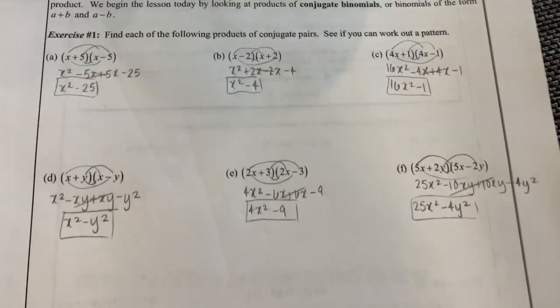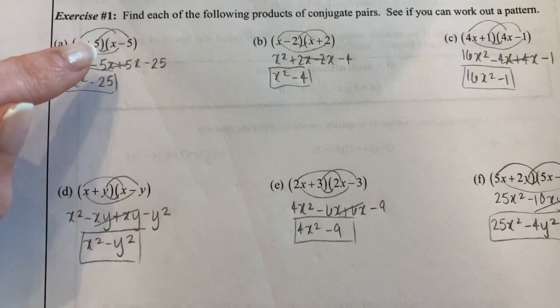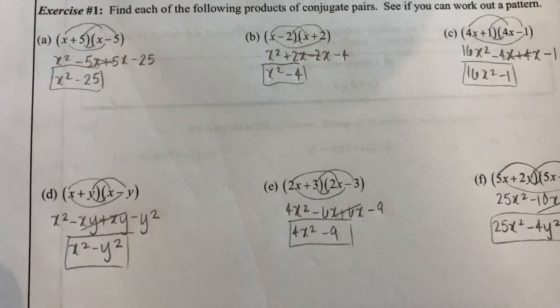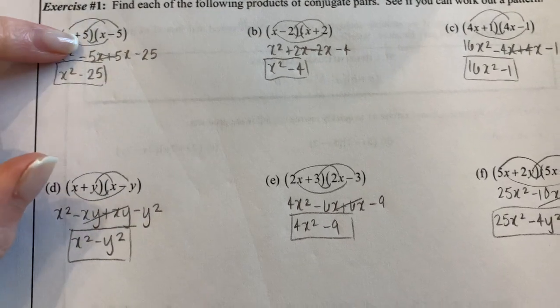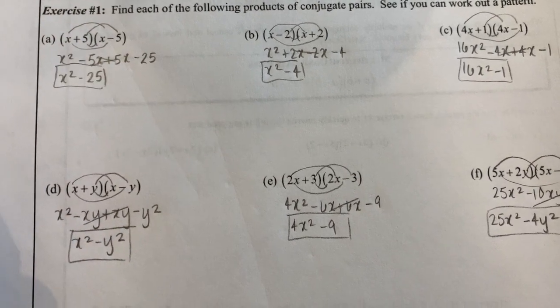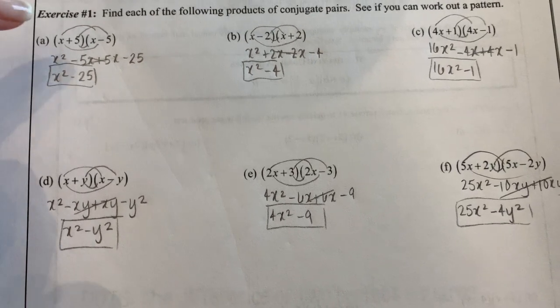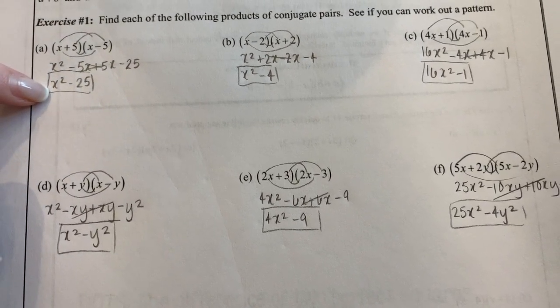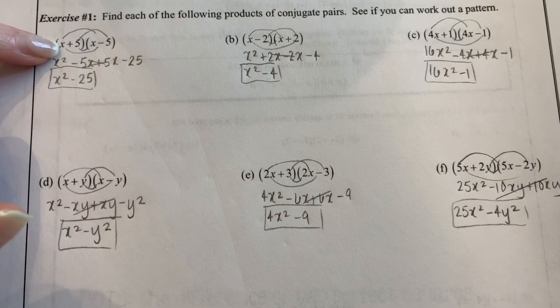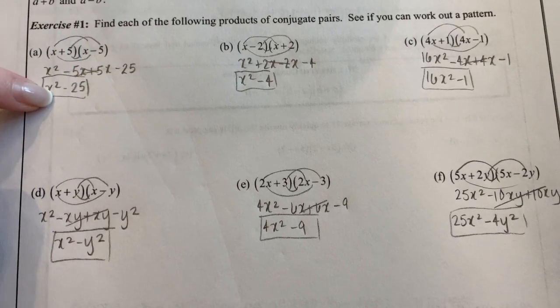So what is the pattern? What keeps happening each time? Each time you notice those two middle terms cancel out. And the reason why is because each time you have a positive version of the number and a negative version, and that's why they keep canceling out. Okay, so the pattern, though, there's even more to the pattern. What do you notice about the first term? The first term is the first number, or first term, squared in each case, right?